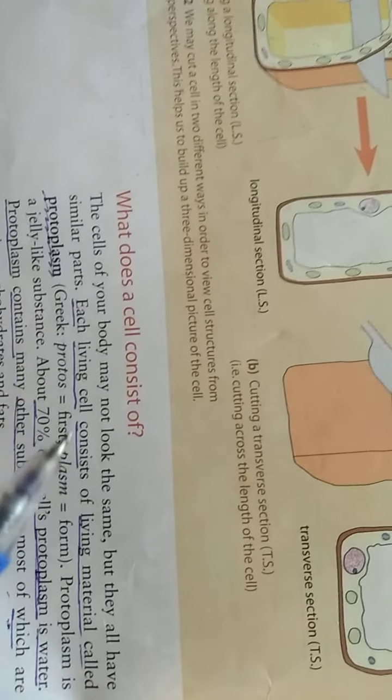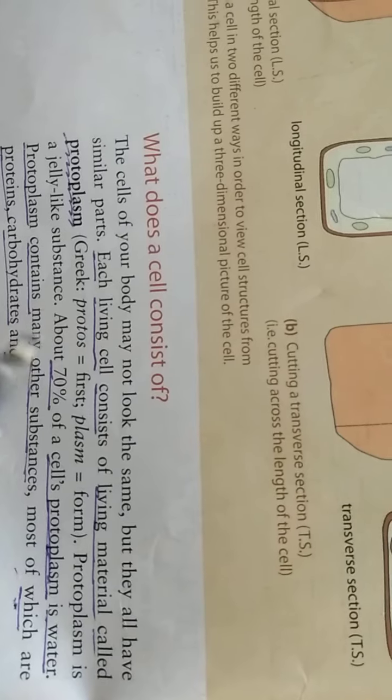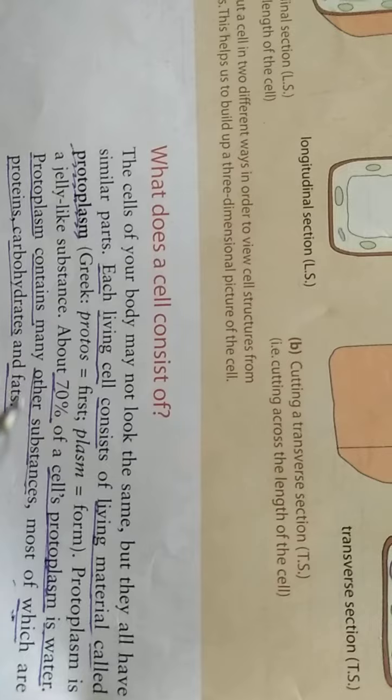Each living cell consists of living material called protoplasm, from the Greek protos, first, and plasma, form. Protoplasm is a jelly-like, elastic substance.